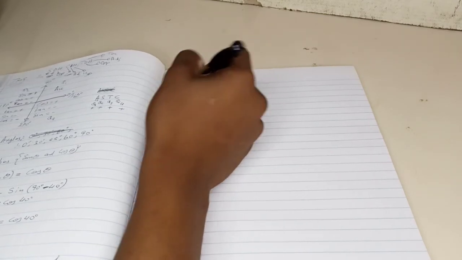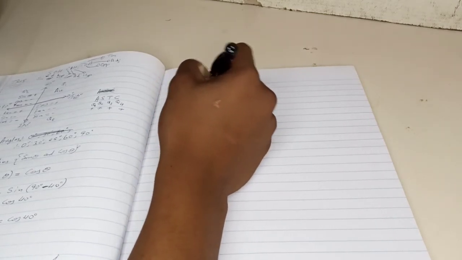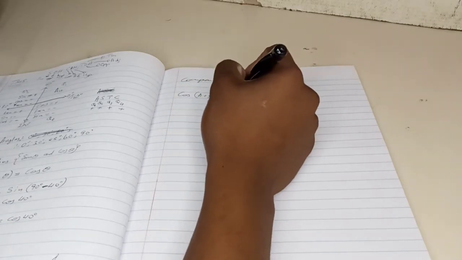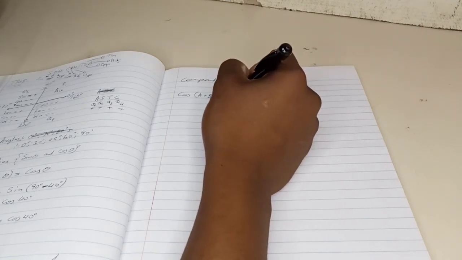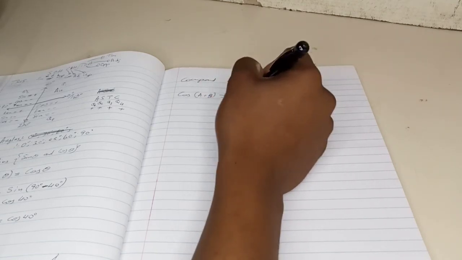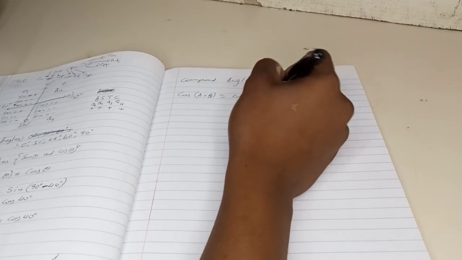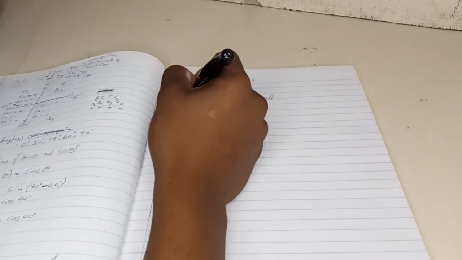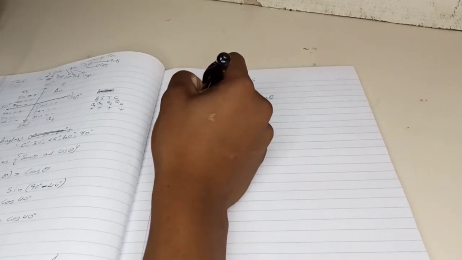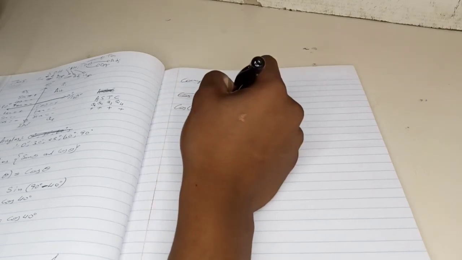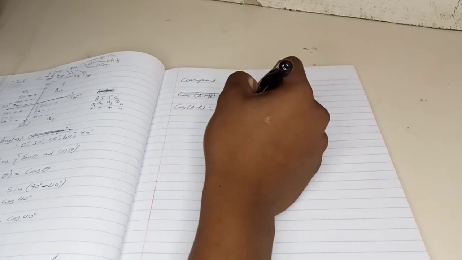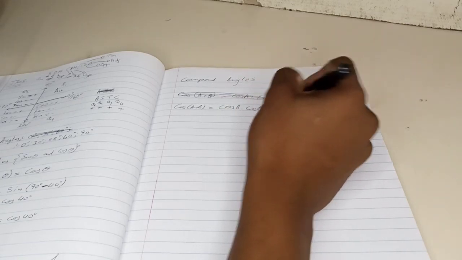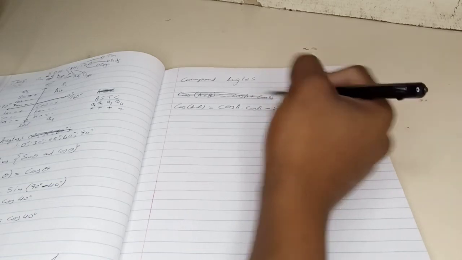let's say we have cos of a plus b. This is just a formula. Cos of a plus b is equal to cos a plus cos of b. I'm sorry, there's no such. Cos of a plus b is equal to cos of a times cos of b minus sine of a times sine of b.